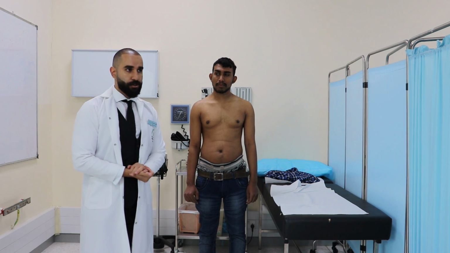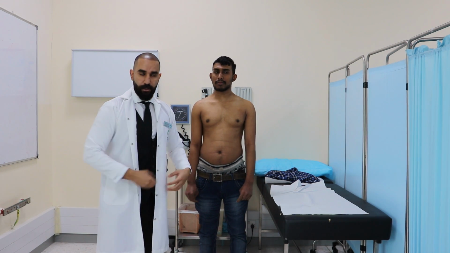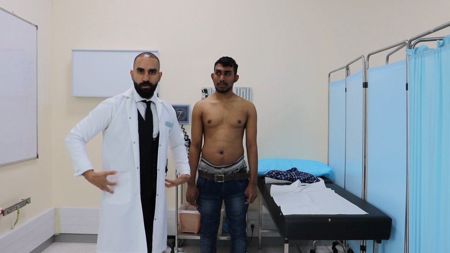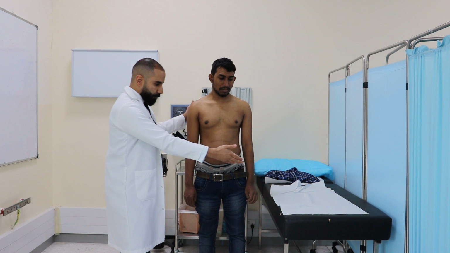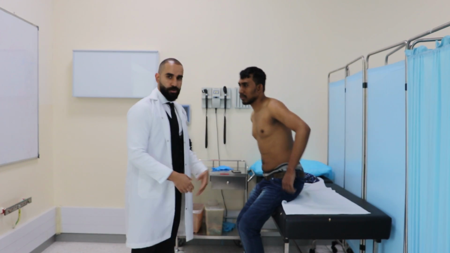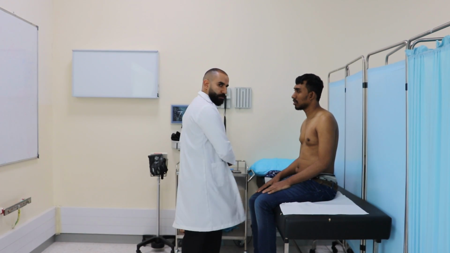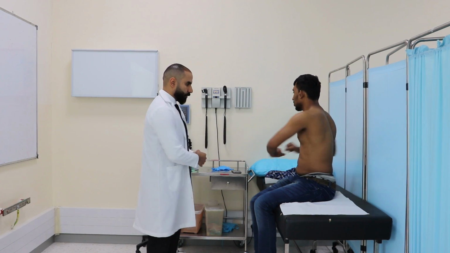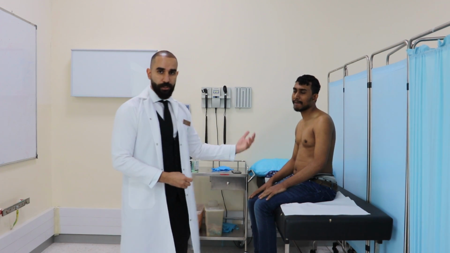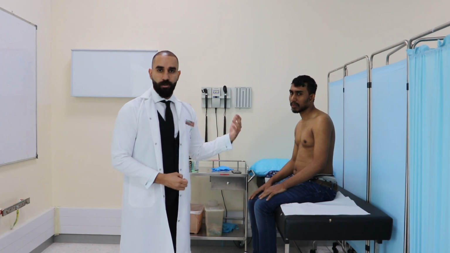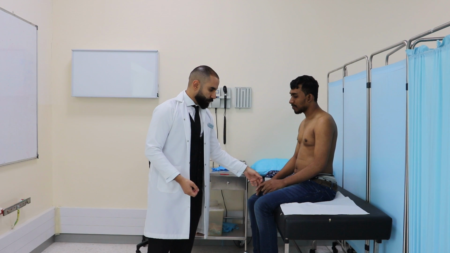Now the last movement is the rotation. Now the rotation, if you ask the patient to do it while he's standing, actually the movement will be included also from the hip joint, which we want to exclude. So what we're going to do is, we're going to ask the patient to, can you please sit? To sit, of course, in a 90 degrees position. Then he can rotate now. Okay? So can you please rotate? Like this? Yes. Okay, thank you very much. So now the patient has done the rotation, and this rotation was exclusively from the thoracolumbar spine. Okay. Thank you very much.